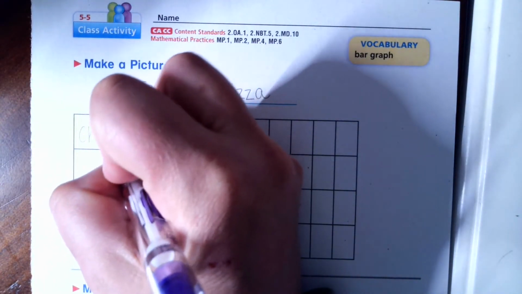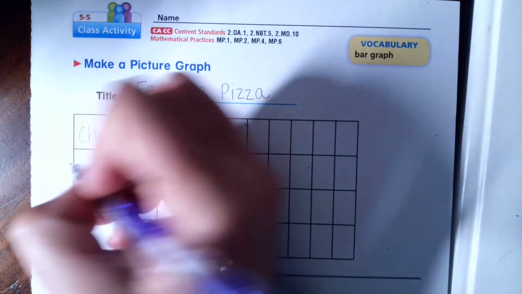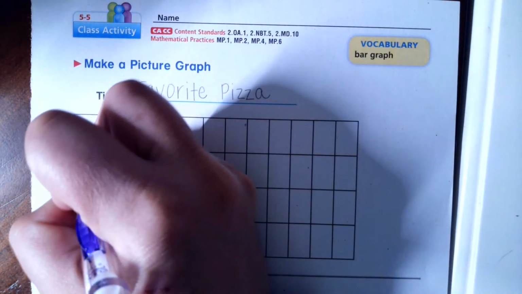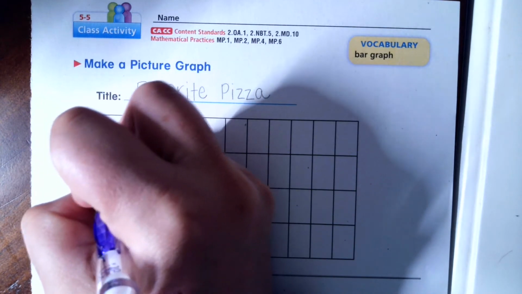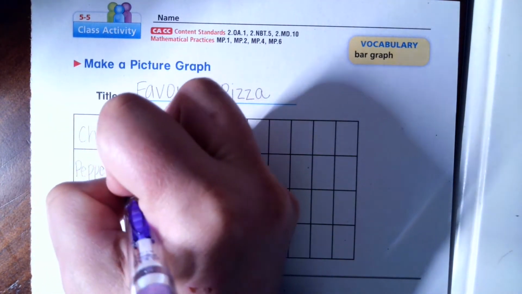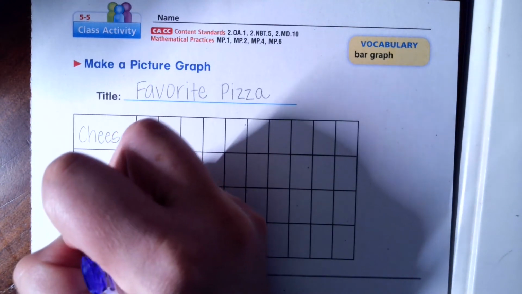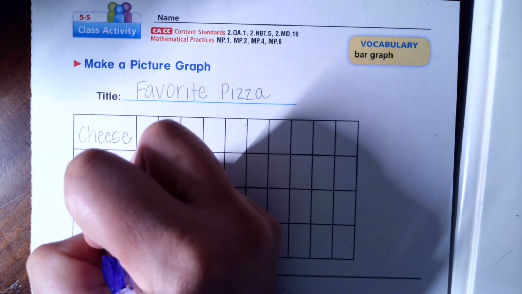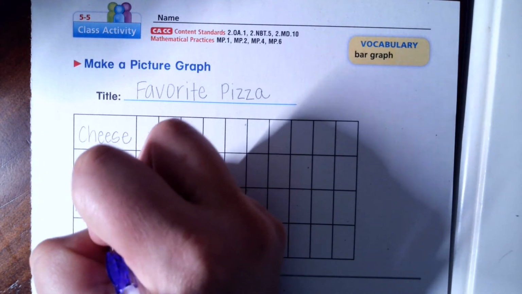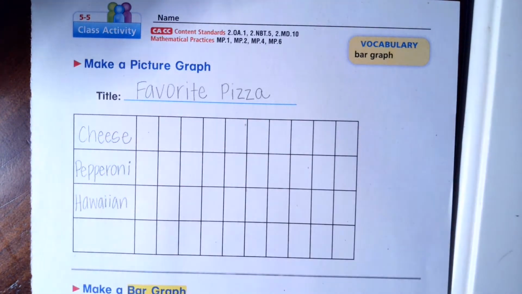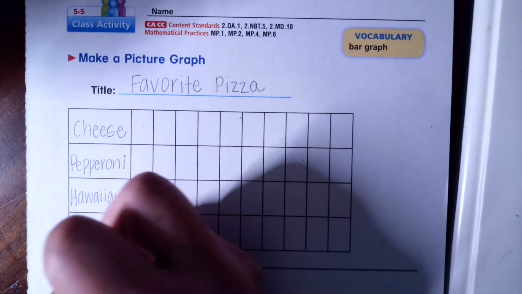cheese, pepperoni, which you might have to write a little smaller. Then we have Hawaiian, which was ham and pineapple. And we have sausage.